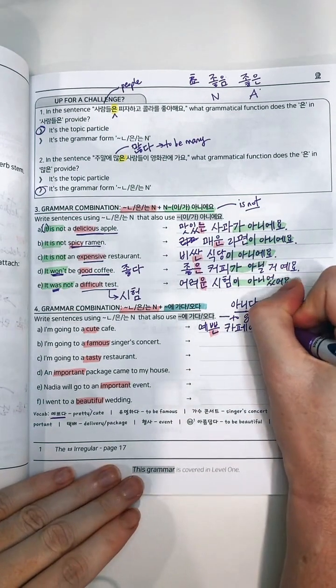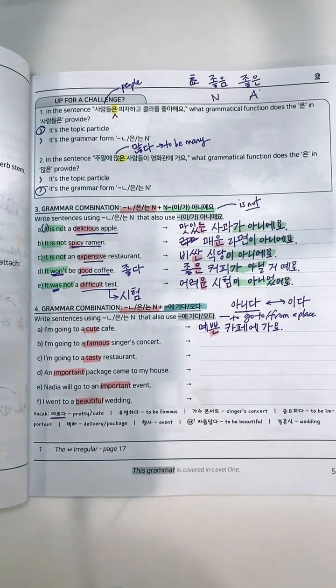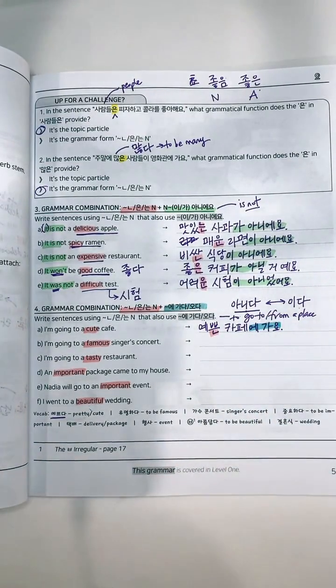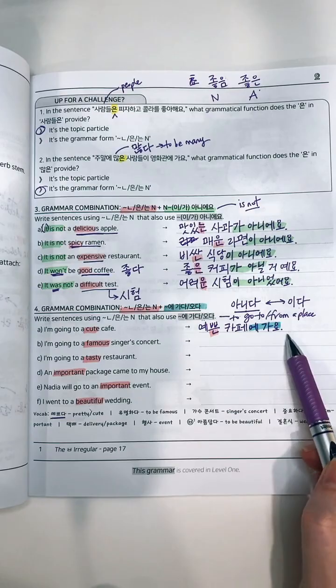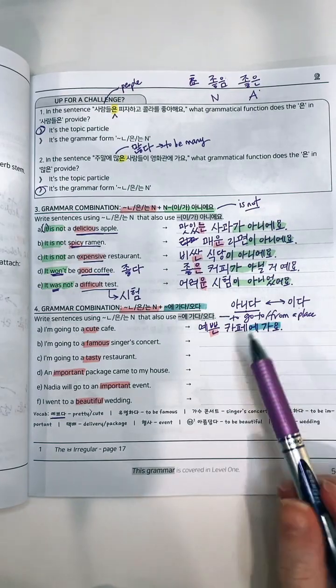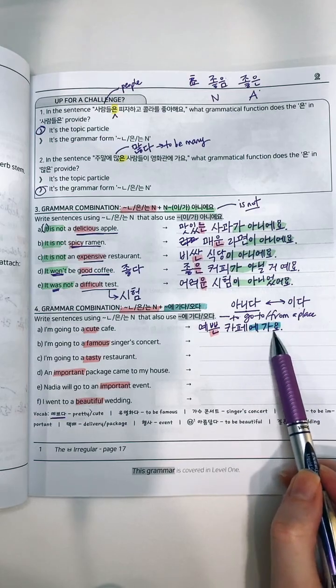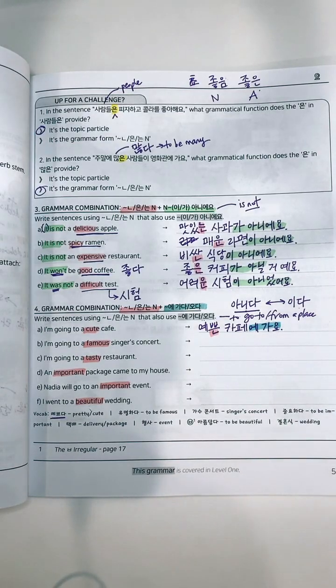Now I'm going, right? This is where our 가요 form comes in. You could also say 가고 있어요. We haven't learnt the 고 있어요 form yet, but you can also say 가고 있어요. That is the present progressive tense. But this 가요 form can also mean the present progressive. You can use 가요 to mean I am going.